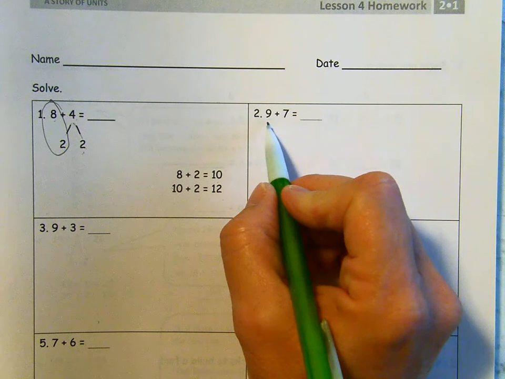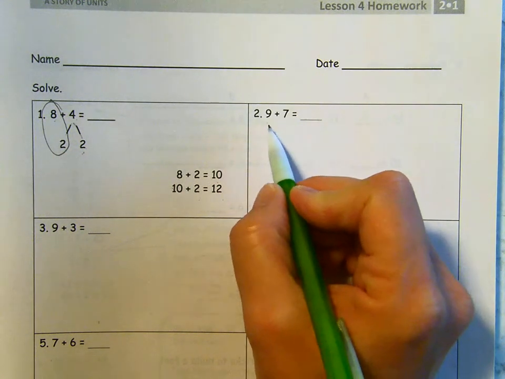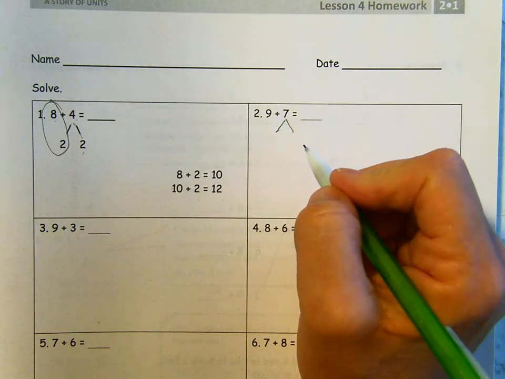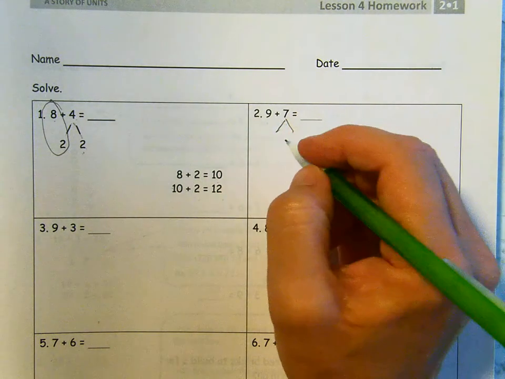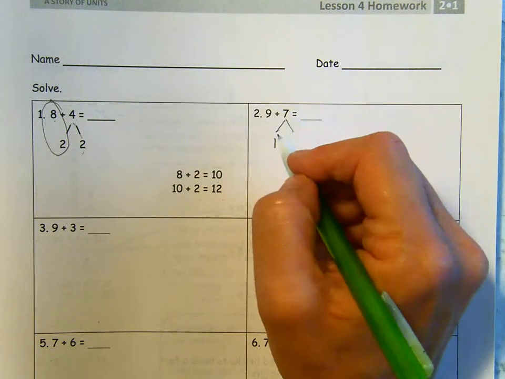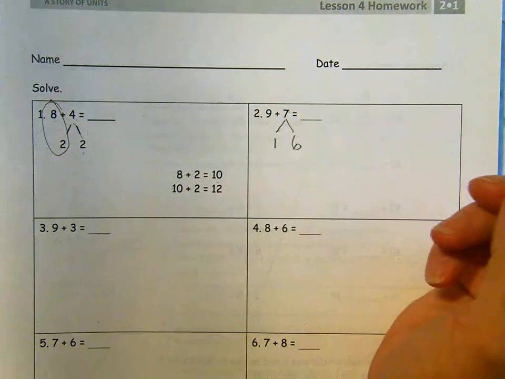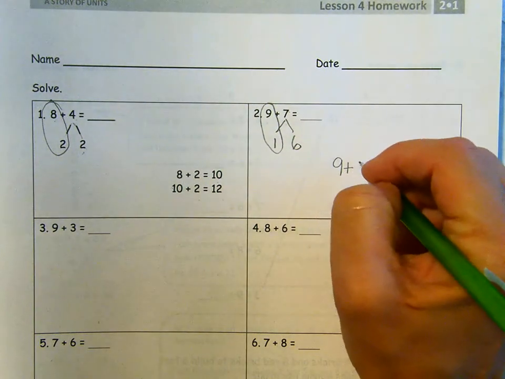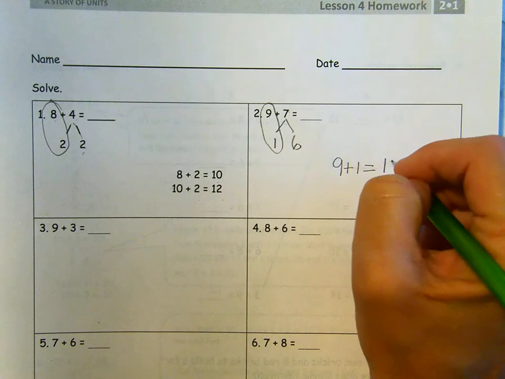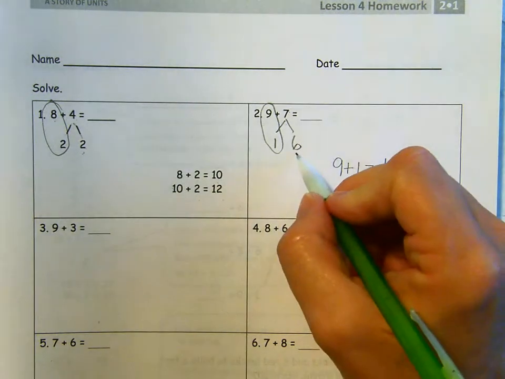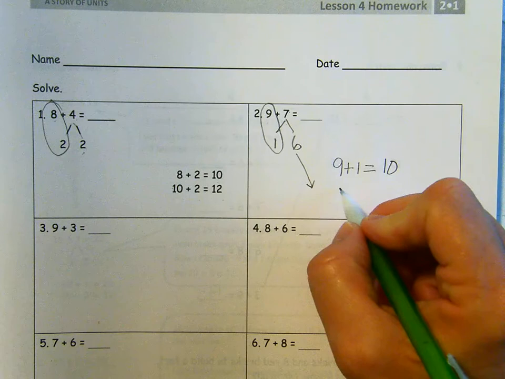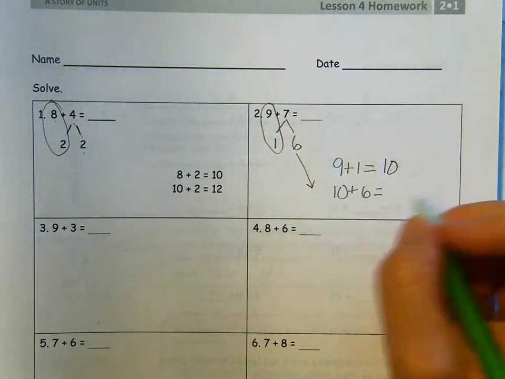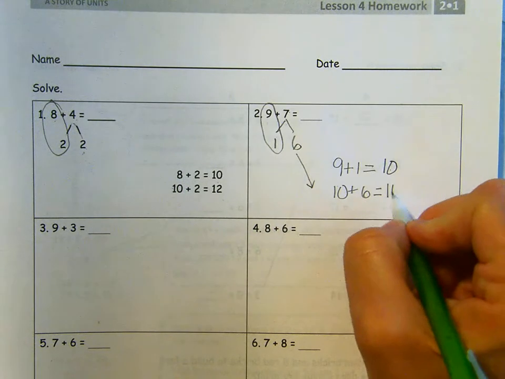Which is closer to 10, 9 or 7? 9 is, so I'm going to decompose 7. Now 9, how many does that need to make a 10? Just that one. And if I take 1 out of 7, that leaves me with 6. So now I'm taking these two together and I'm going to say 9 plus 1 equals 10. And then don't forget you got to bring that 6 down. So then we have 10 plus 6, and 10 and 6 is 16.